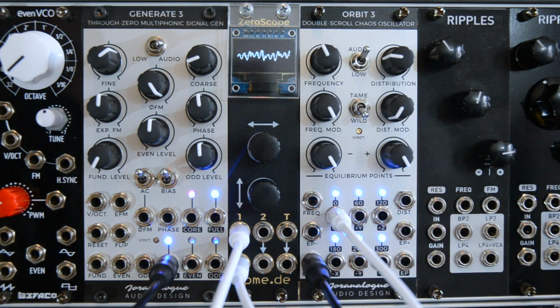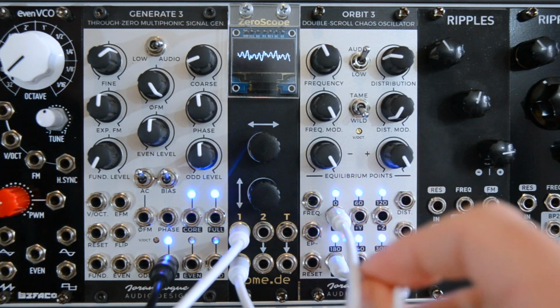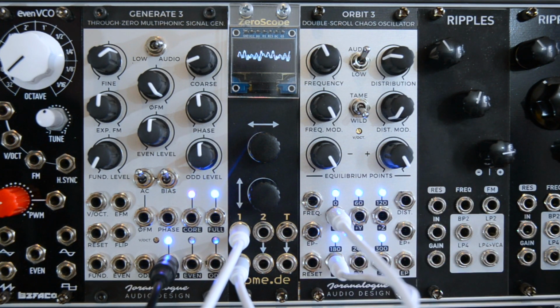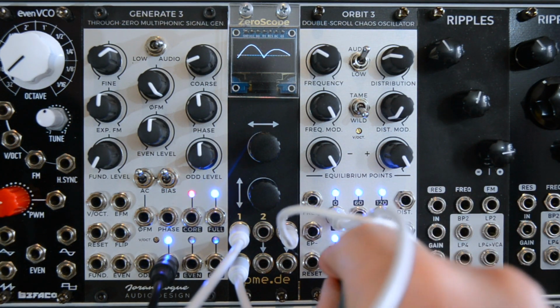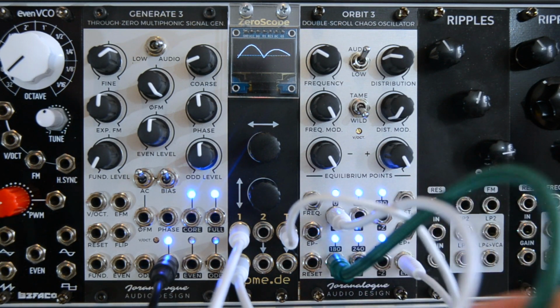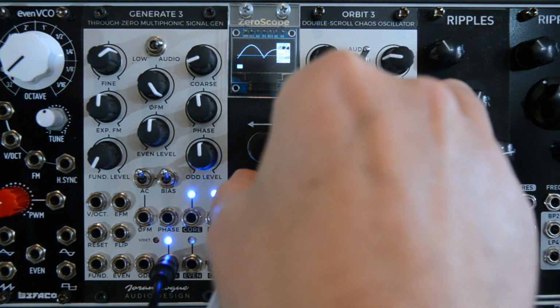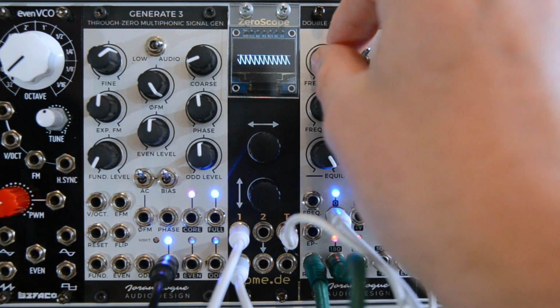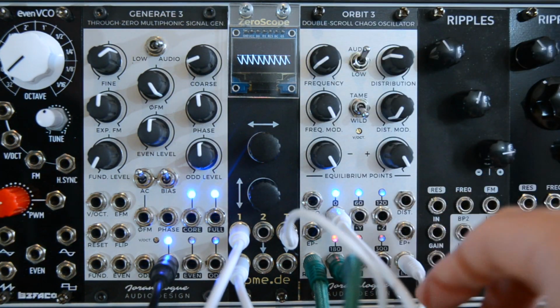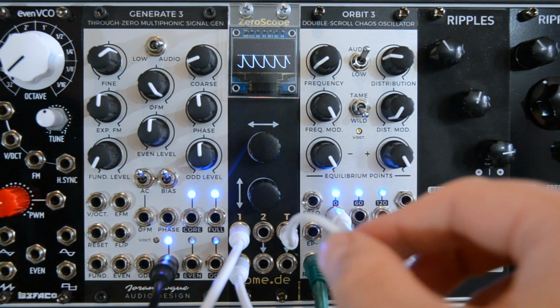Like I said just a moment ago, Orbit 3 really benefits from self-patching. By sending different outputs back into the modulation inputs, you can create all kinds of different waves. For example, it's really easy to create a saw wave by using the -X output into the reset input. Let me adjust the scope. And by trying different outputs into different inputs, you get different kinds of shapes.